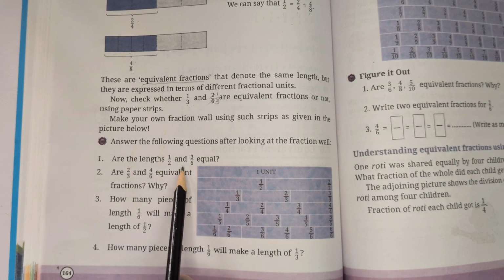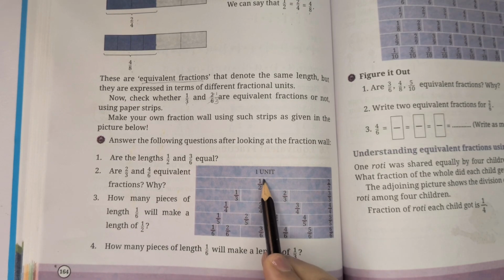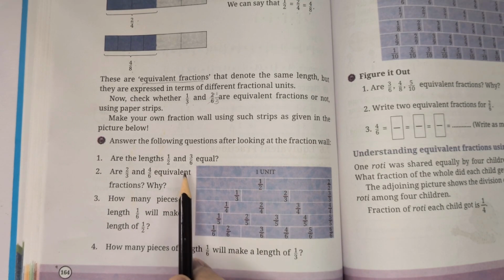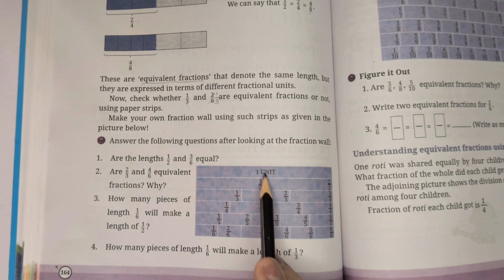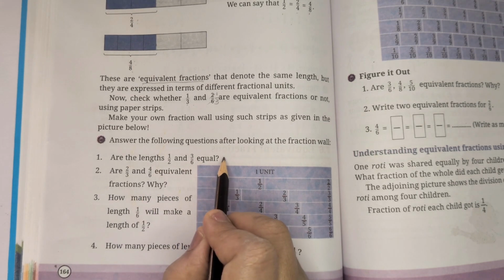Are the lengths of 1 by 2 and 3 by 6 equal? Look at the table here. 1 by 2 means still here, and 3 by 6 here down. Both are representing the half in the same way. So we can write yes.